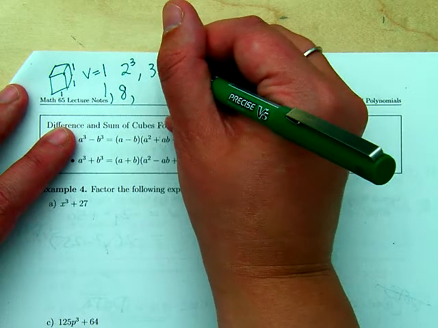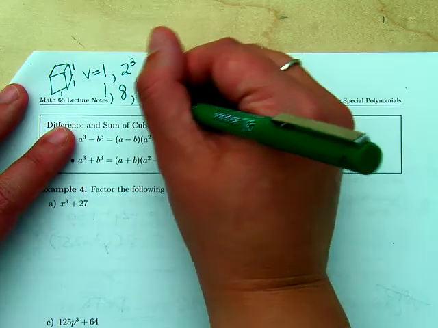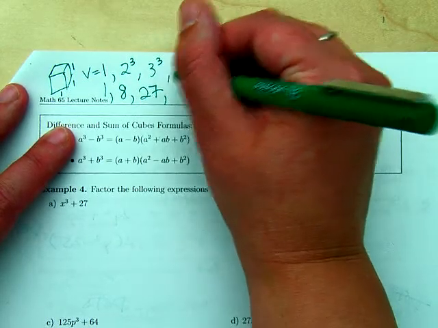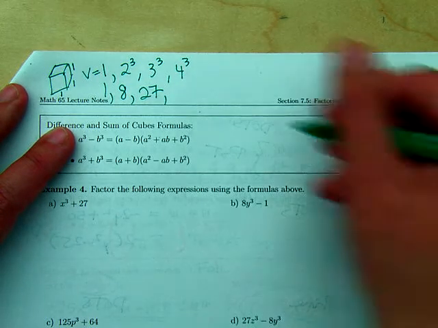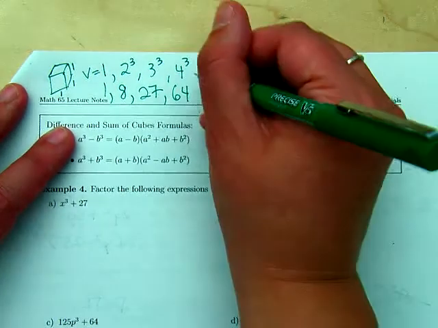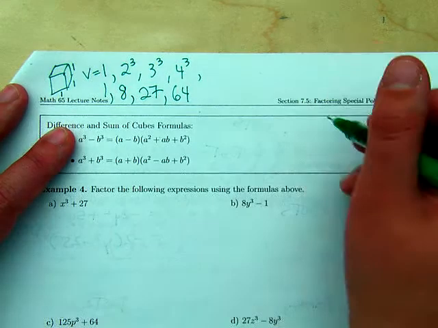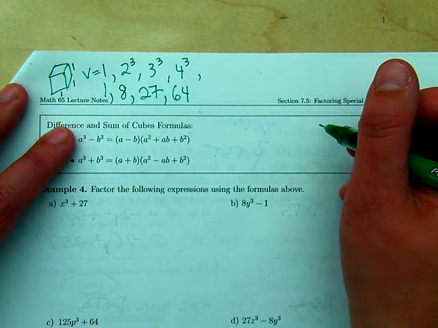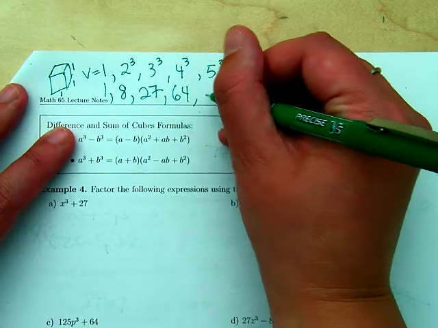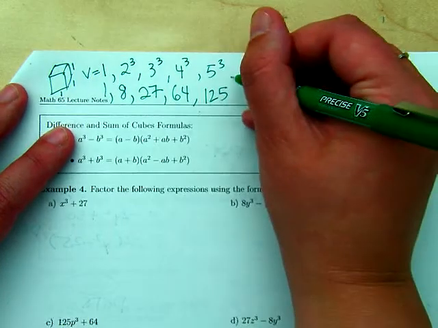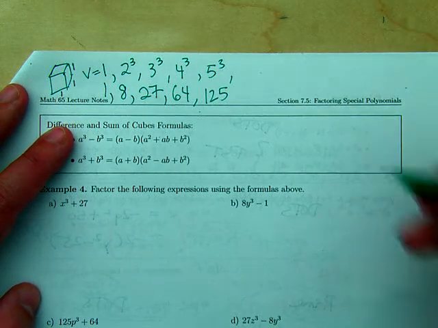3 to the third power would be 9 times 3, which is 27. 4 to the third power would be 16 times 4, 64. That's crazy that 8 squared and 4 cubed are 64, but we could get into why that is with the laws of exponents. Okay, what about 5 cubed? 125. I don't know that we're going to need other ones, other than maybe 10 cubed.